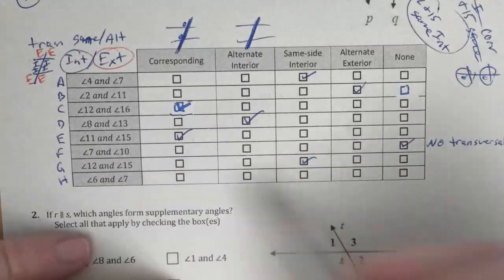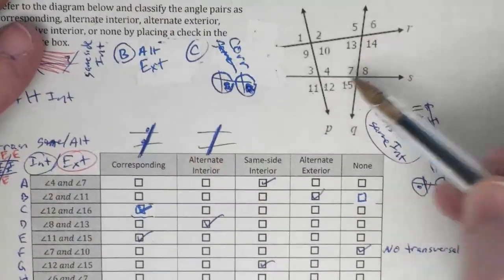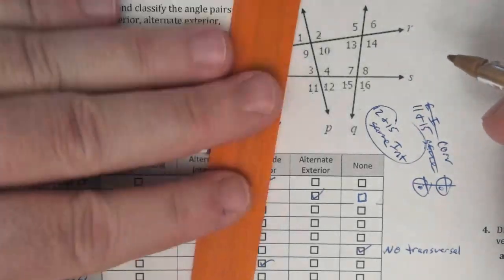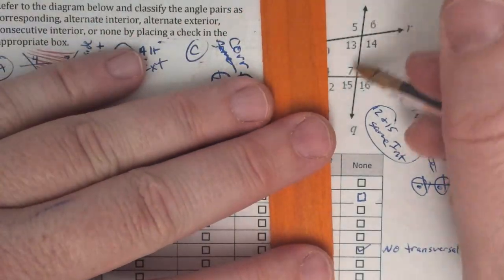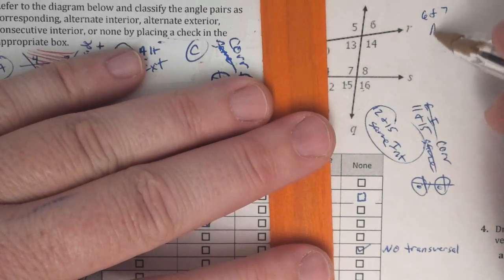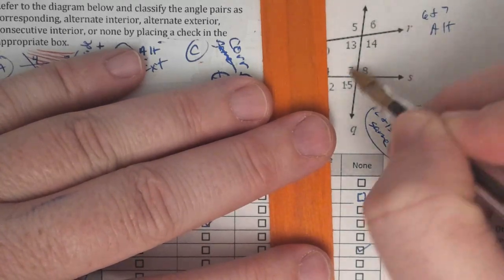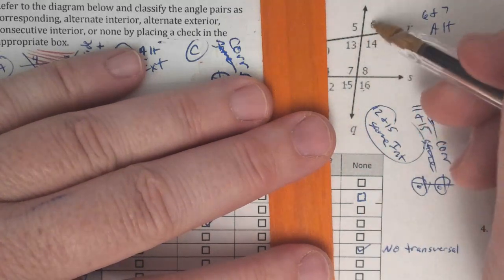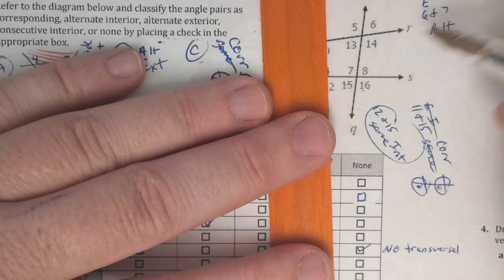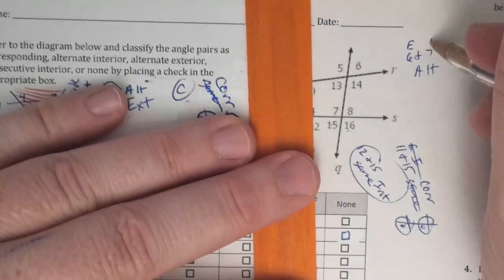Okay, and finally 6 and 7. If we look at a picture, here's 6, here's 7. Going from 6 to 7, we cover everything else up. Okay, they're on alternate sides. That's our first thing. So alternate sides. And then 6 is exterior, 7 is interior.